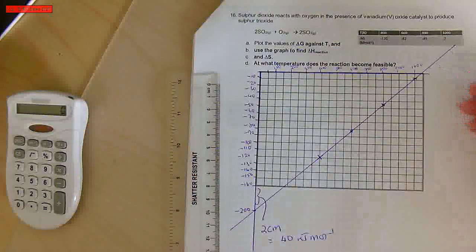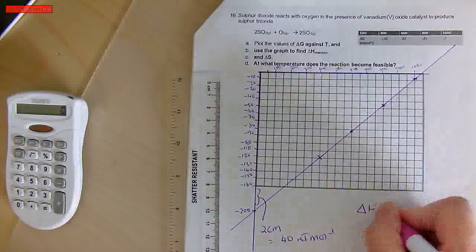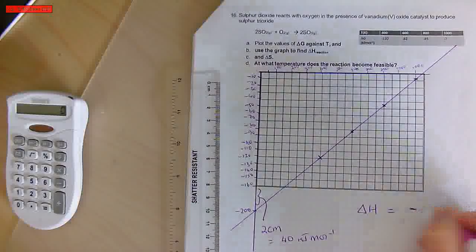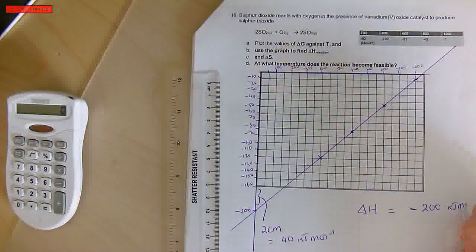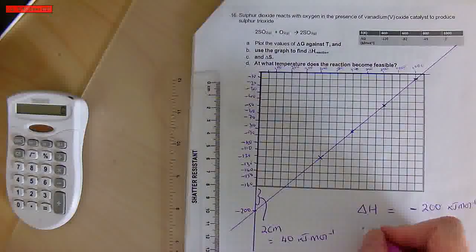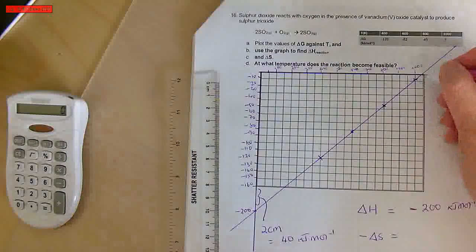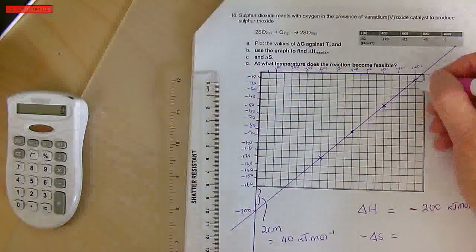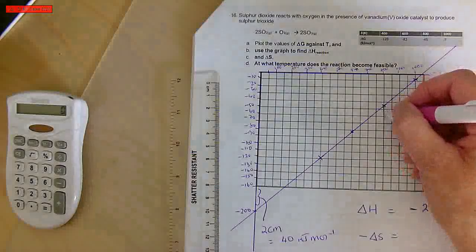Okay, so I can say that delta H equals minus 200 kilojoules per mole, and the gradient, so minus delta S equals, and we can do, let's see, let's go from here.